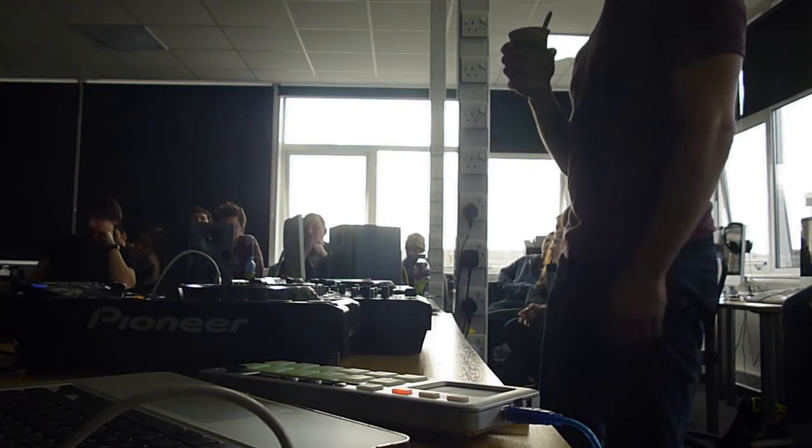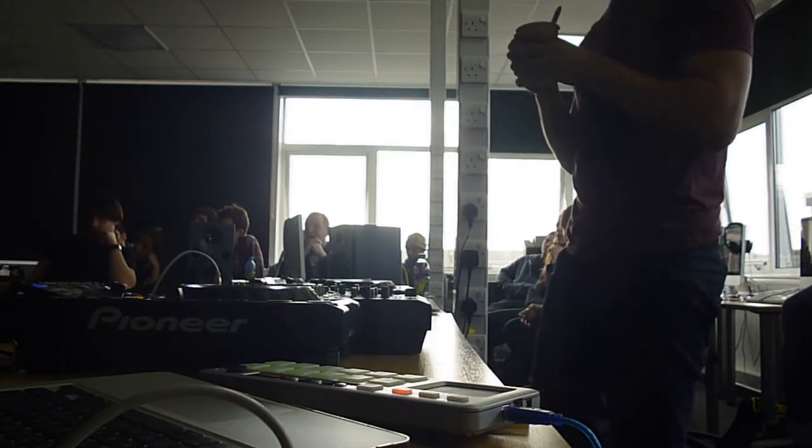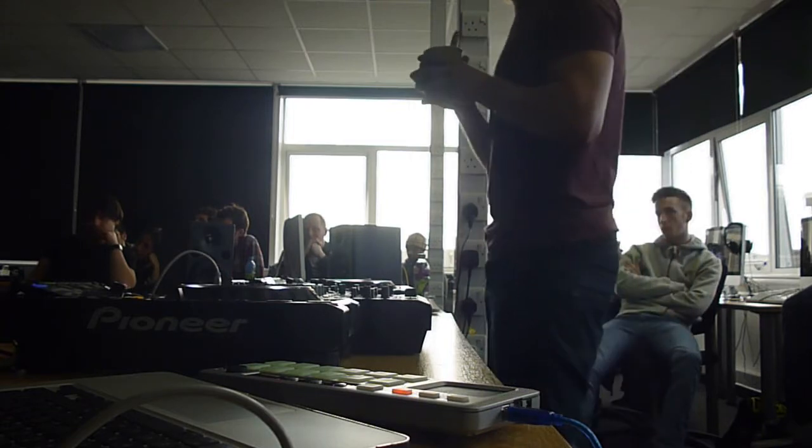So that's on a real basic DJing level. It's super easy. It's just like iTunes, except you can do a few more things in it, and it's a bit more buggy than iTunes. It's kind of annoying.